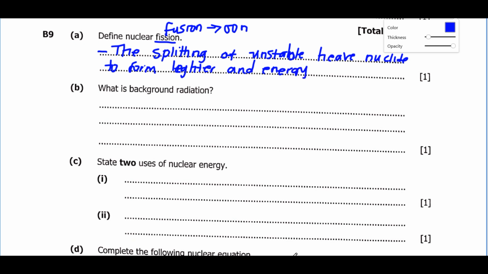Then B, what is background radiation? Remember, there are radiations that are man-made. There are also radiations that are present on Earth at all times. So the radiations that are present on Earth at all times is what we call background.